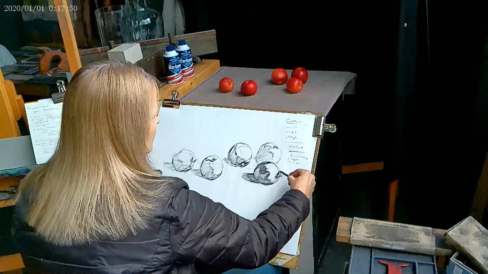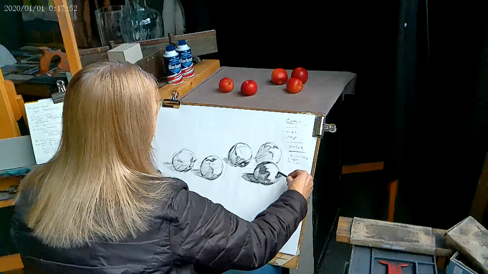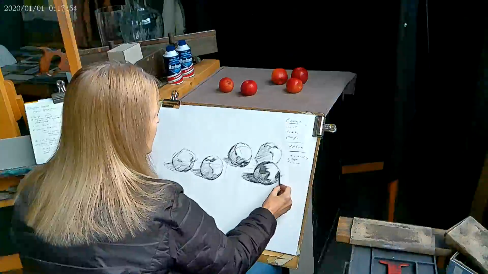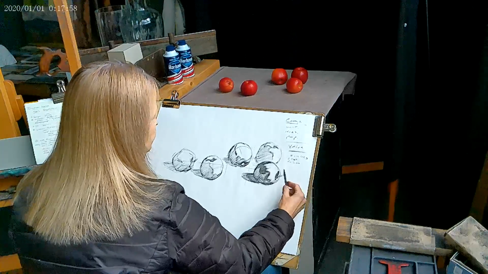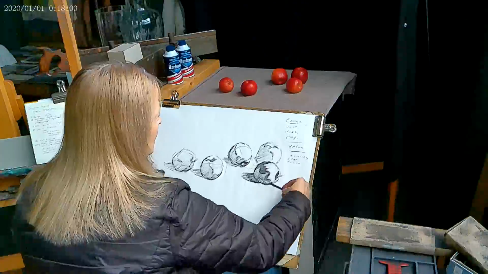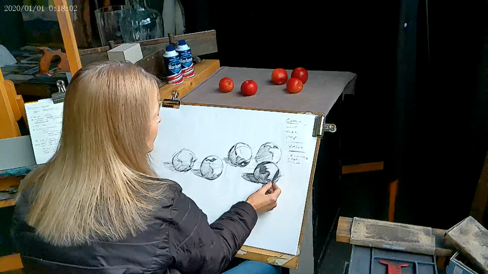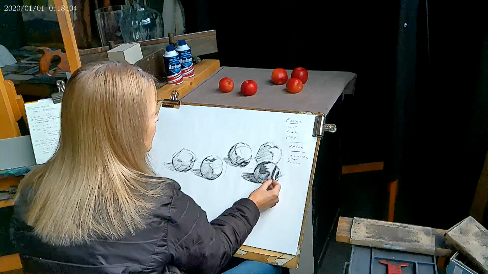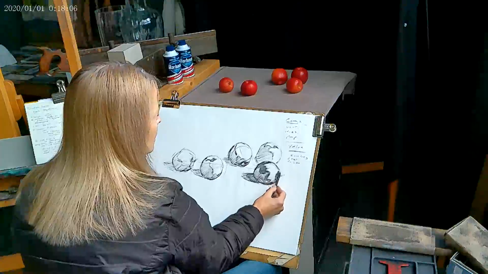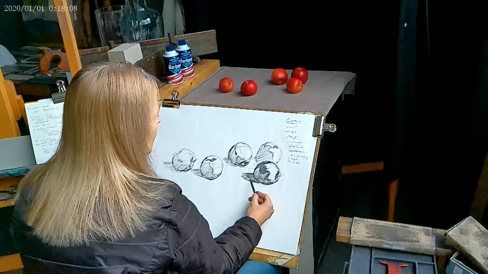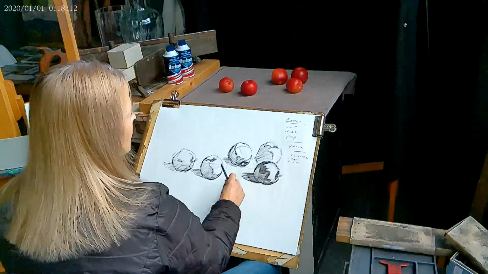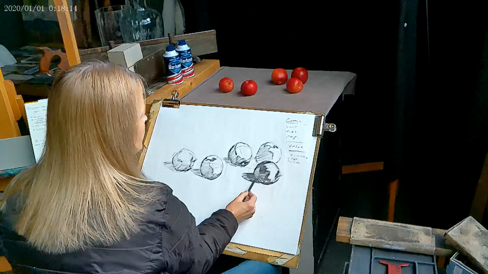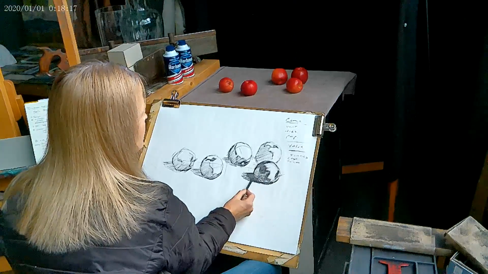All right, look at this, where the hole is and how that shadow is affected. Okay. And you have some shadow pattern, I'm sorry, some of that third value along the far edge. Okay. This is basically the value scheme that we're looking for.